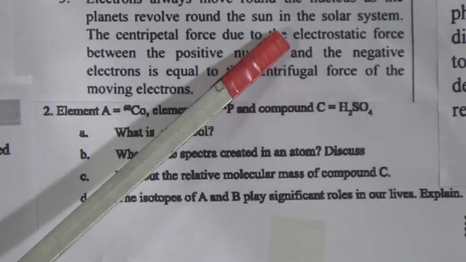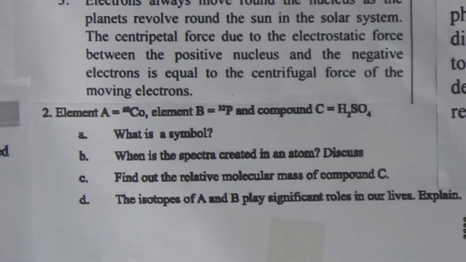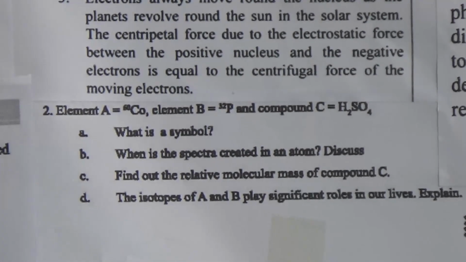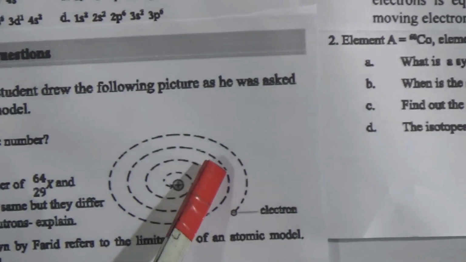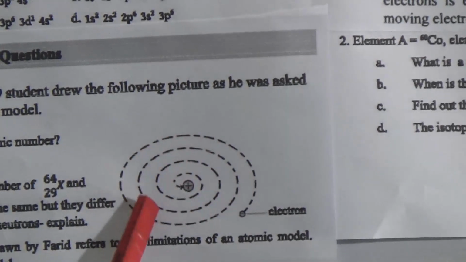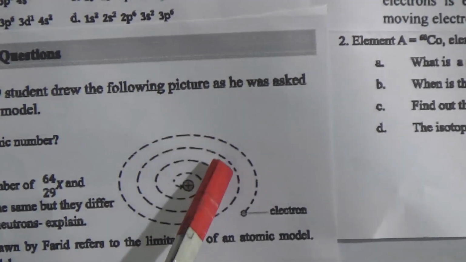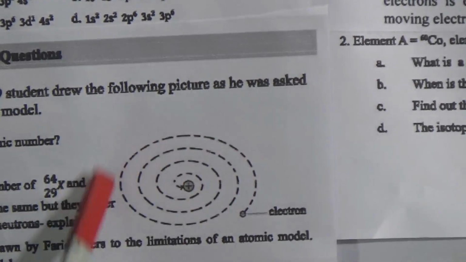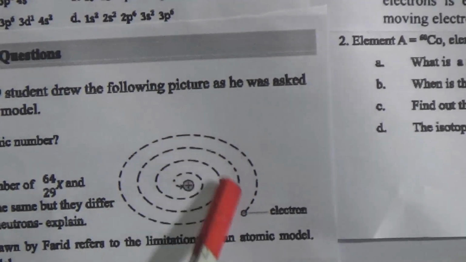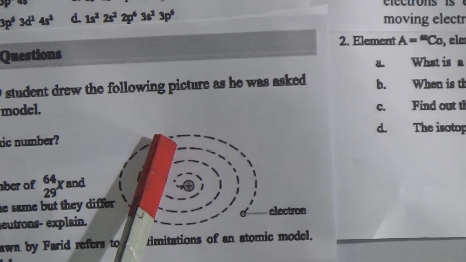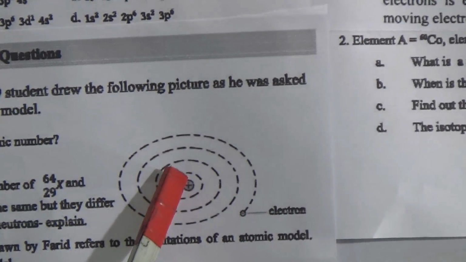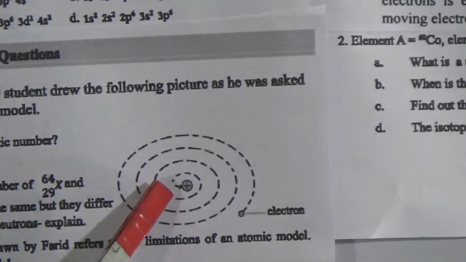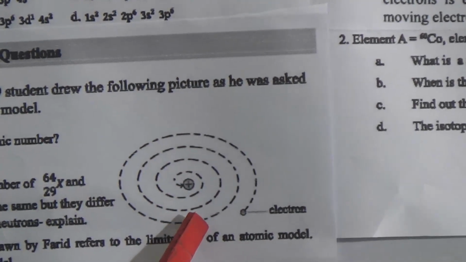Dear student, question number D is this: the drawn picture shows that an atom will not be stable. We have to give the explanation why. We know the limitation of Rutherford's atomic model. It is said that the model is compared to the solar system, but the planets are charge neutral, whereas here electrons are charged and also the nucleus is charged. According to Maxwell's theory, this is not possible.